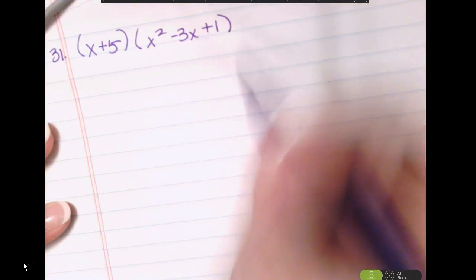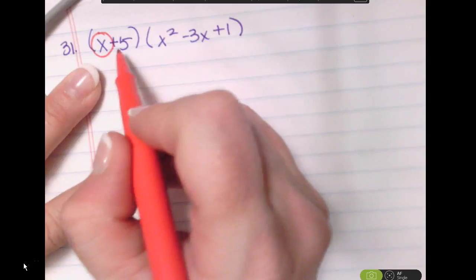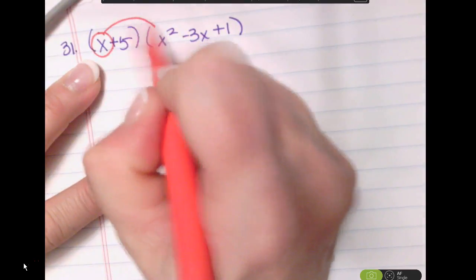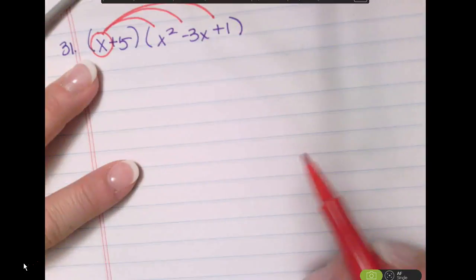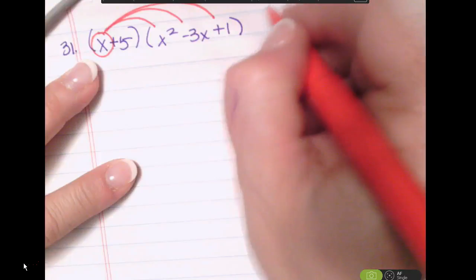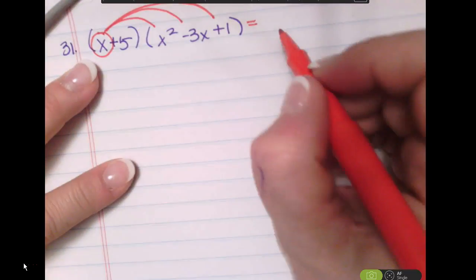we've got x plus 5 times x squared minus 3x plus 1. And so this is just going to be a multiple distribution. So I'm going to take my first term, and instead of just multiplying it by two things, I have three things to multiply it by. And I'll write out my multiplication problem.